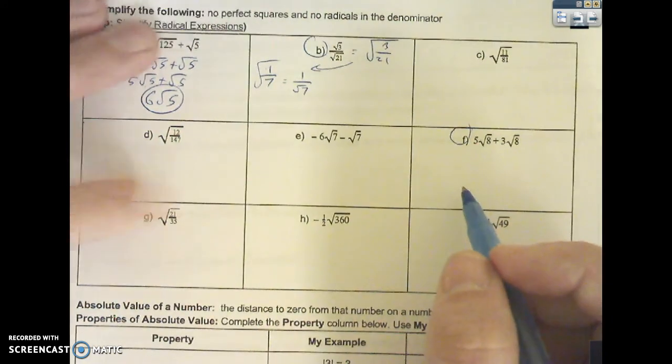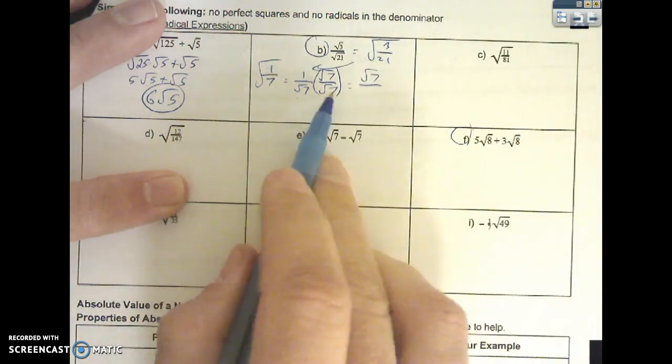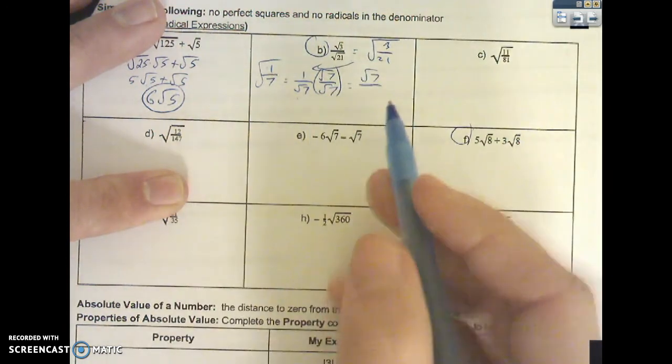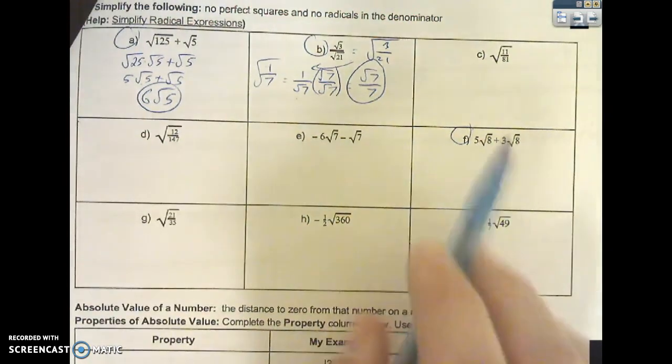Now, again, we never want to leave a square root in the denominator, so this is called rationalizing the denominator. Multiply top and bottom by root 7. I get root 7 over, what's root 7 times root 7? Square root of 49, or 7. Ta-da! All right, and then part F.